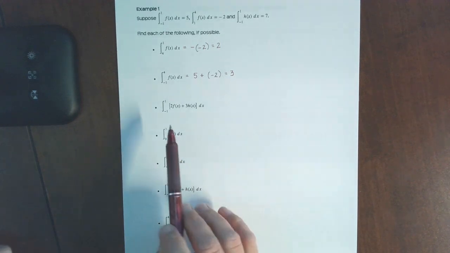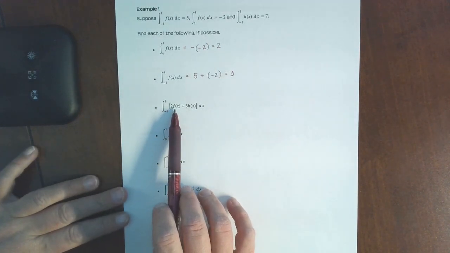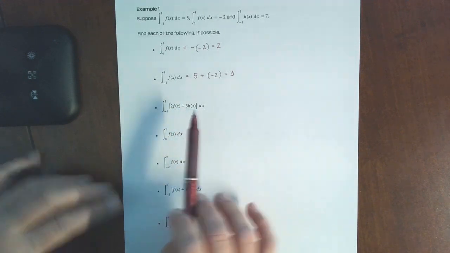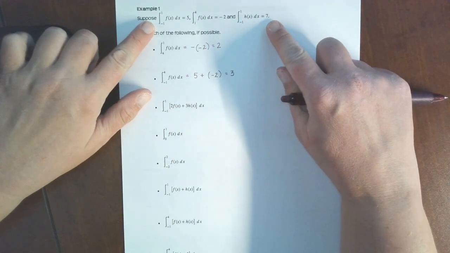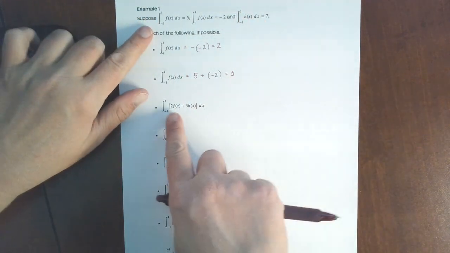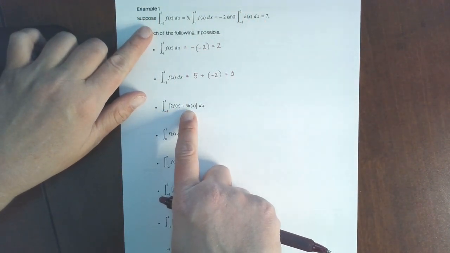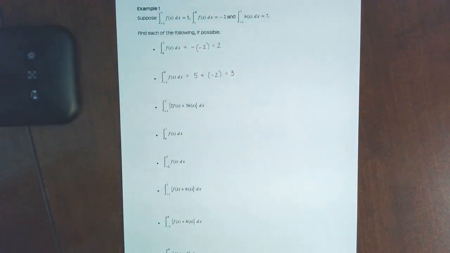Okay. For this one, my integral is going from negative 1 to 1, but notice I'm using the f function and the h function. So I'm going to be talking about these values here, because these go from negative 1 to 1. And then with the 2 and the 3, I'm just going to use my constant multiple rule. Okay? So let me write out what I'm doing here.